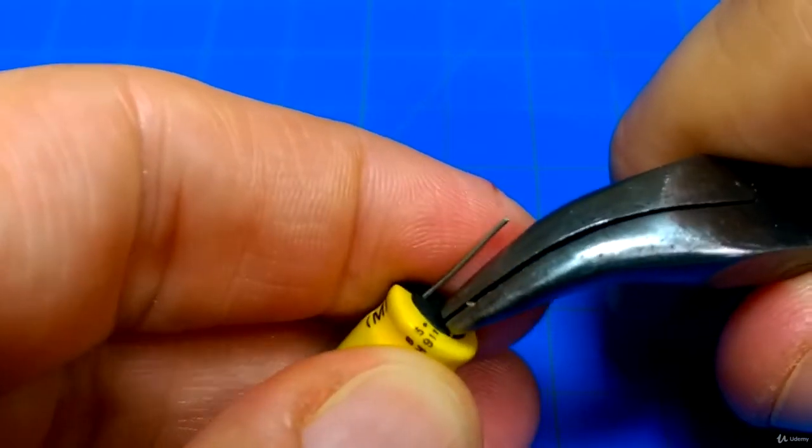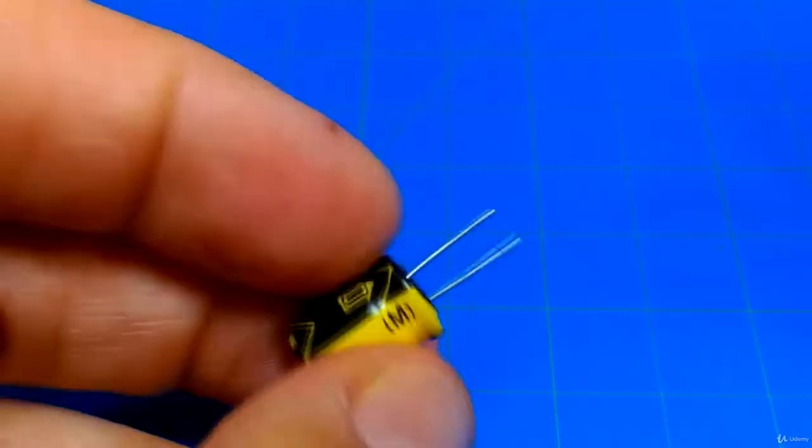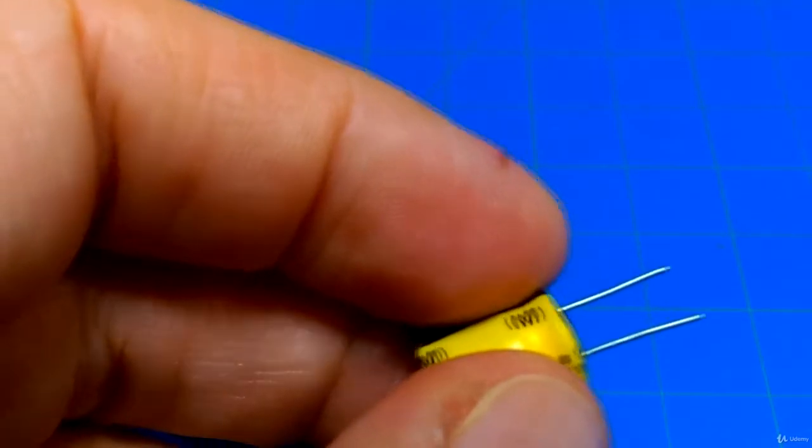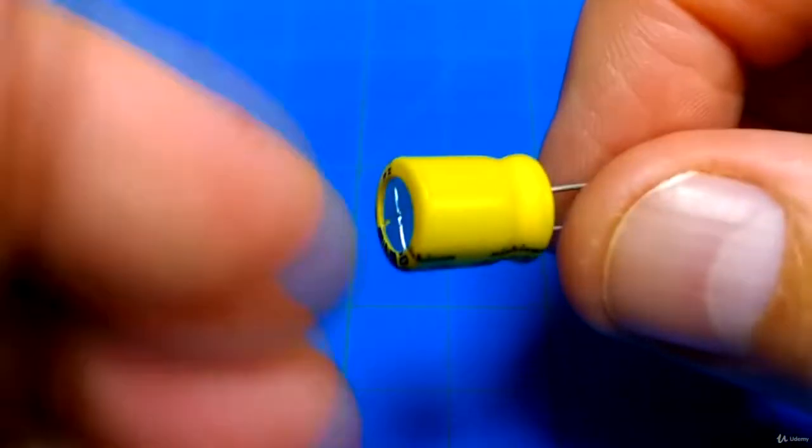So see, I just got these little diagonal pliers, and I'm just kind of straightening that out. See that? Now I'm happy. All right, so that's pretty. All right, so let's take a look at this. So this is an electrolytic capacitor.